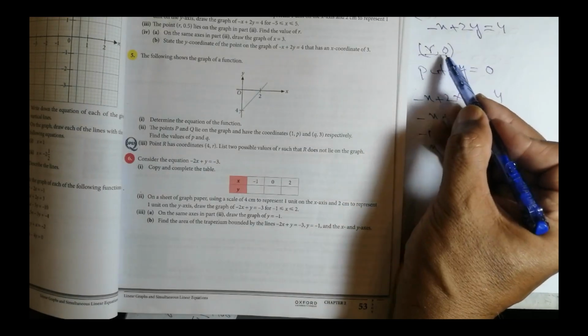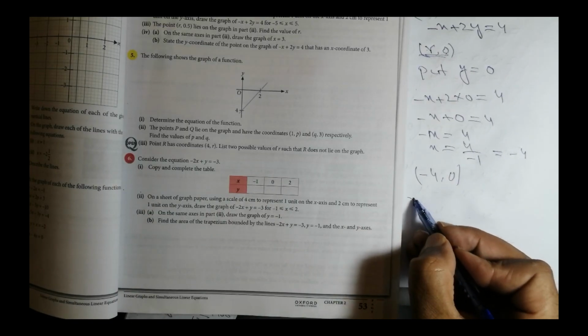If we see this ordered pair, the first is the x coordinate and the second is the y coordinate. So we have -4 against y = 0, which means R = -4. This is the answer.